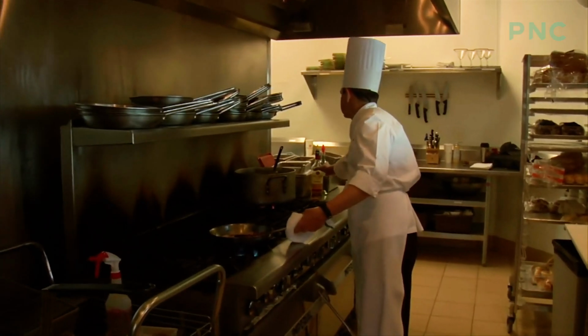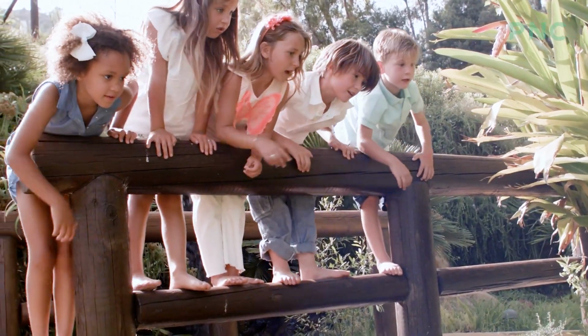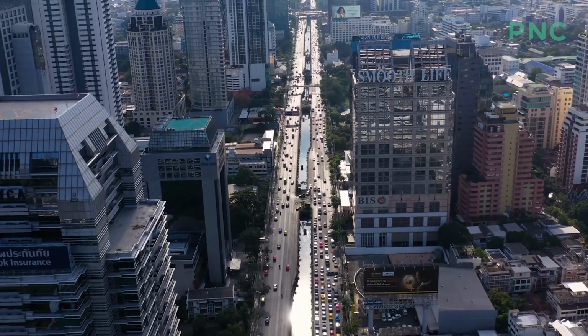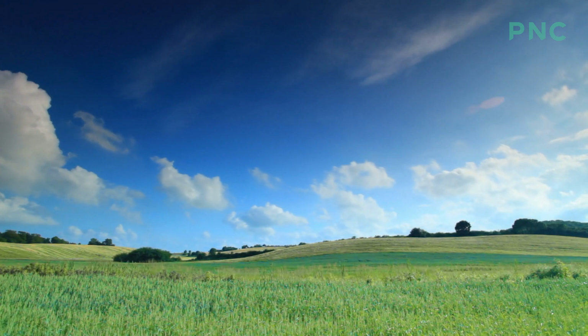Are we looking at mostly tungsten lights, mostly bright sunlight, lots of shots of the city, or is it mostly out in a green, grassy field?